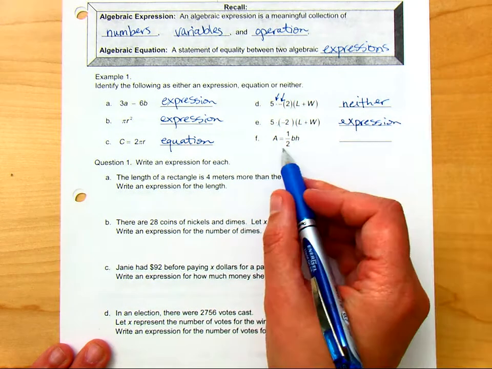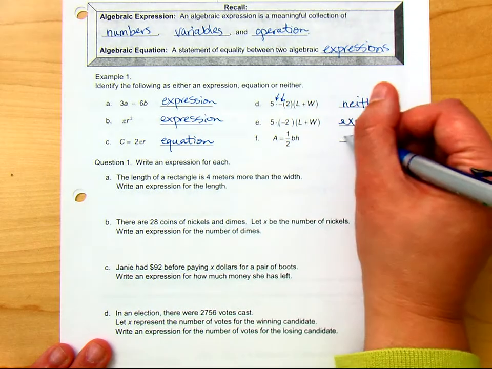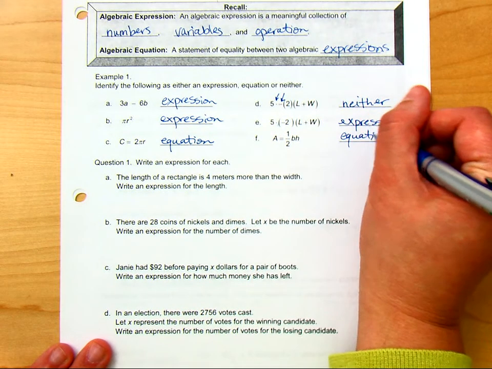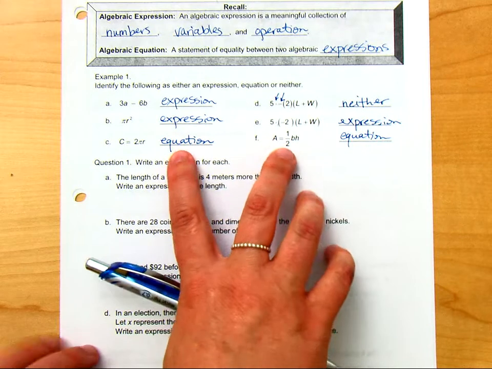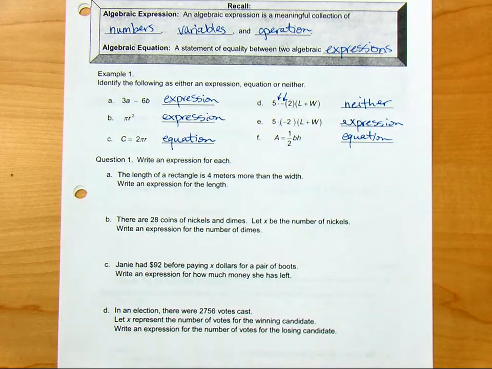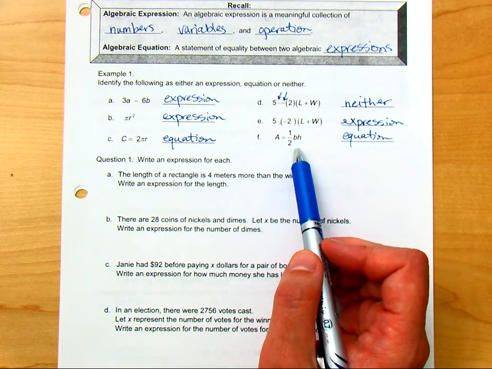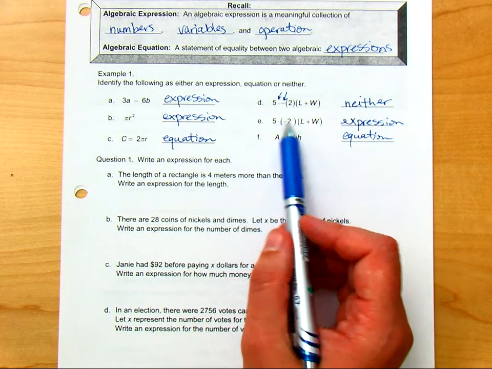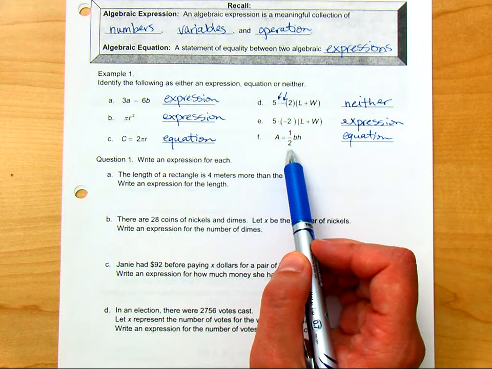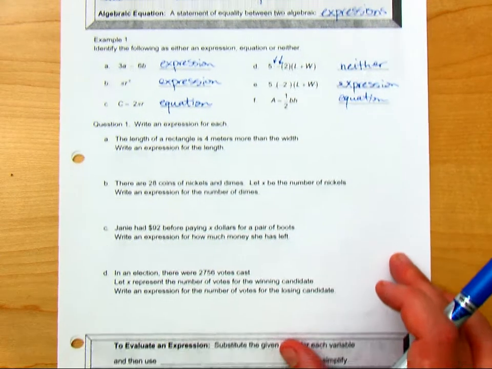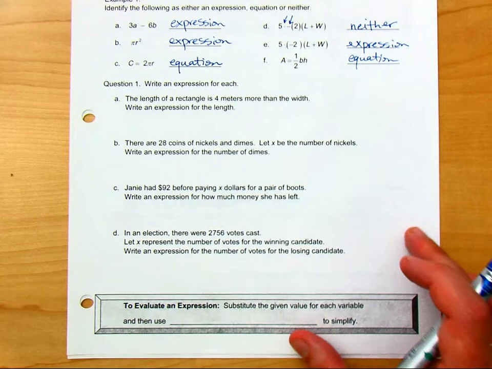And then what about the last one here? Equation. And these last two equations are also called formulas. This is the formula for circumference of a circle, and here we have the formula for the area of a, does anybody know what this is area of? Triangle, exactly.